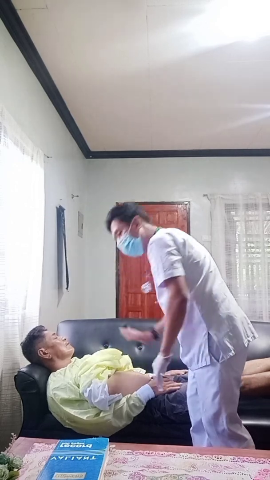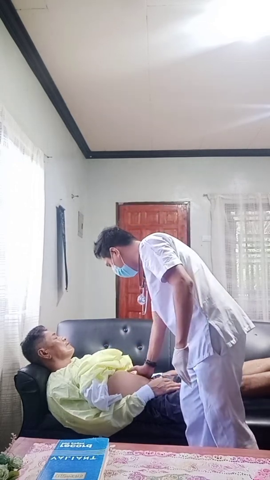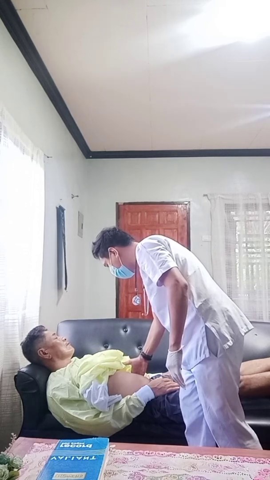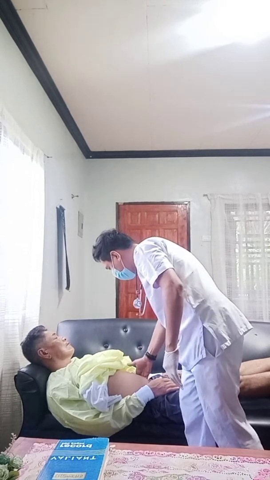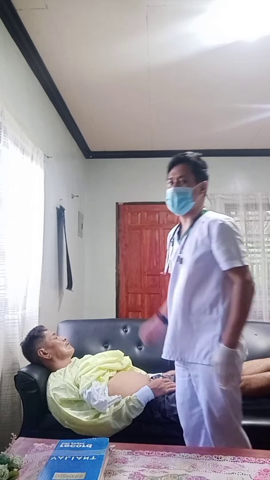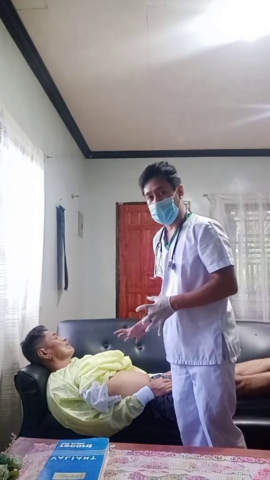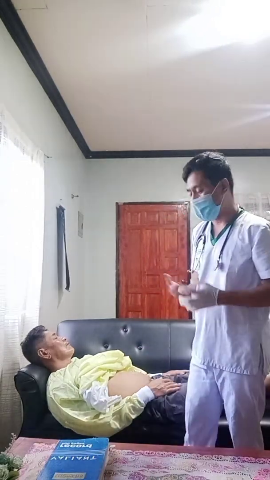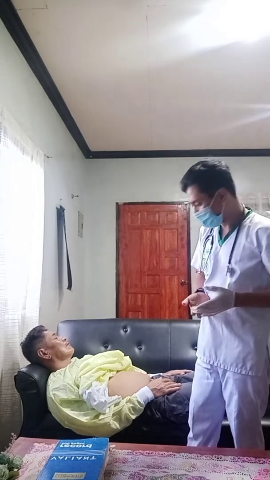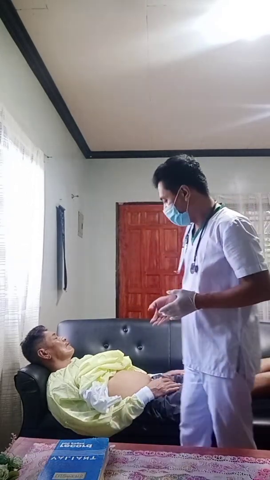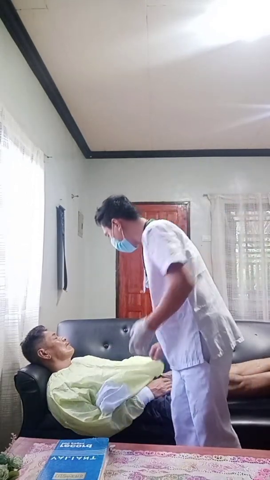If you try to touch this area, and when you try to release it, if there's any pain that can be felt, it might mean the patient has a sign of appendicitis. Or we'll say guarding. When you say guarding, the patient won't allow the examiner to touch the area where the appendix is located. So in this case, my patient has no signs of appendicitis.